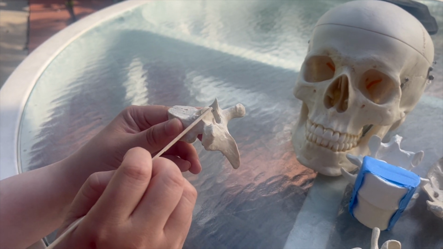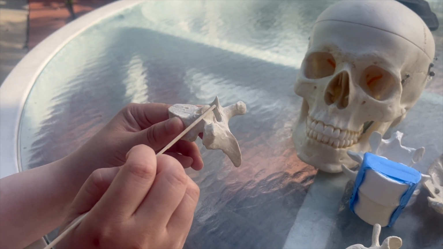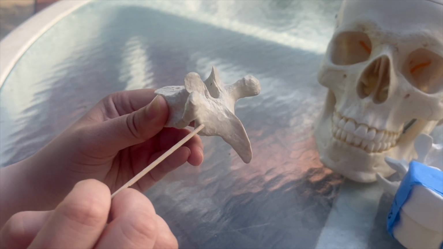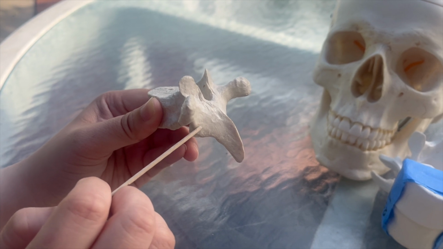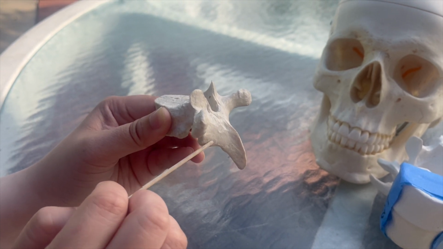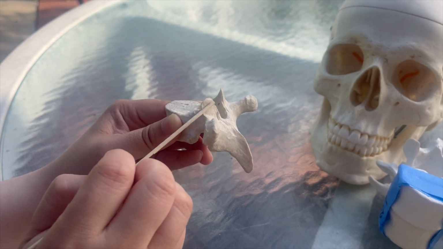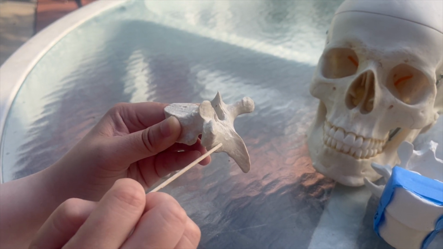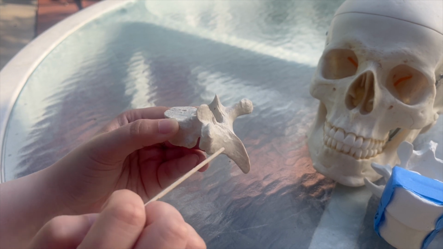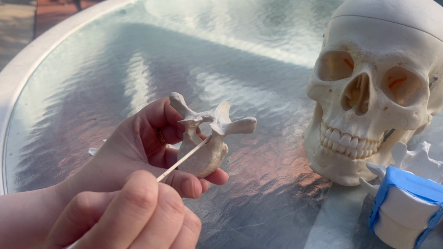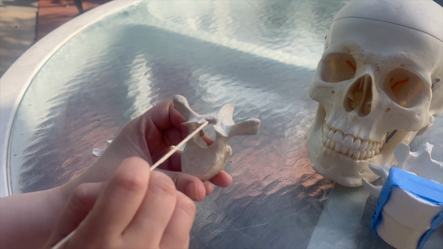The one on top is the superior articular facet, and the one on the bottom is the inferior articular facet. A facet is any flat surface that articulates or will connect with another thing. Going back here, this is an opening. Foramen is the word for opening. This is the vertebral foramen.